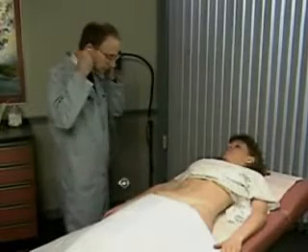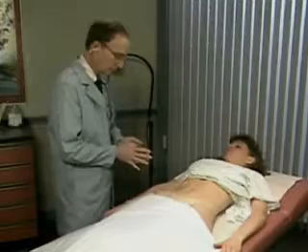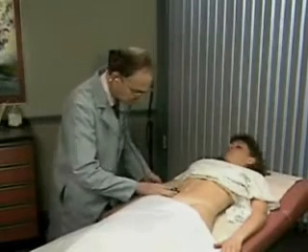Listen for bowel sounds by placing the diaphragm of the stethoscope gently on the right lower quadrant. Listen to their pitch, quality, and frequency.